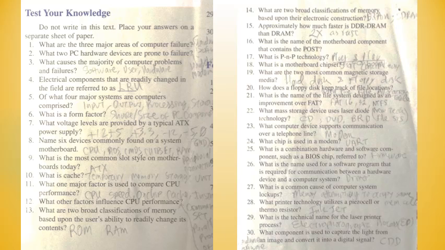28. What printer technology utilizes a piezo cell or thermoresistor? That would be the inkjet printer technology. 29. What is the technical name for the laser printer process? And that is the electrophotographic process, or EP.